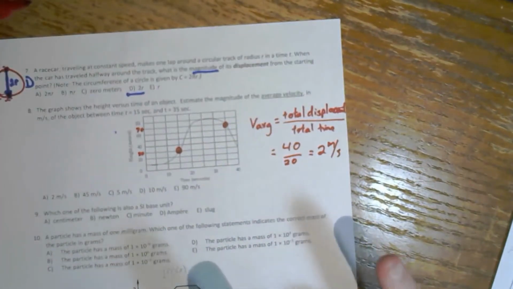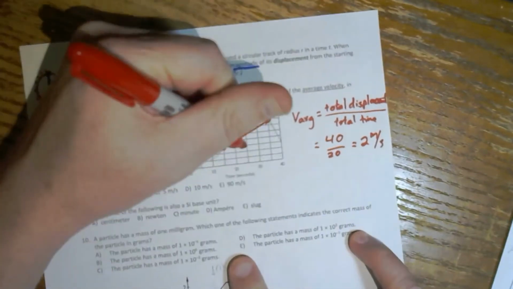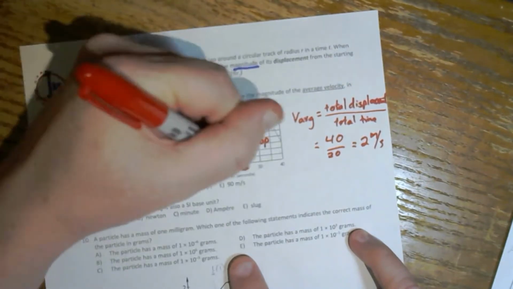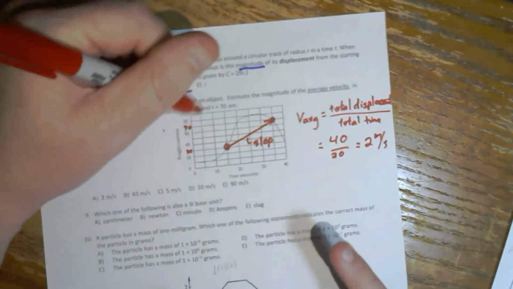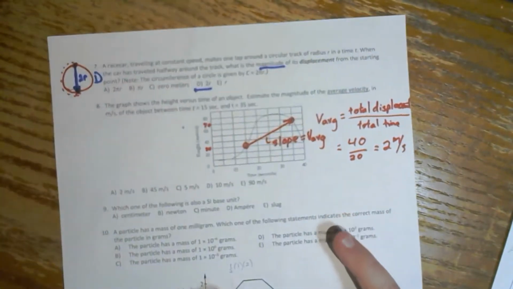Now, another way that you can do average velocity is just take the slope of the line between the 2 points. The slope of a position versus time graph, because this is a height, it's a position. Between any 2 points, the slope is the average velocity.